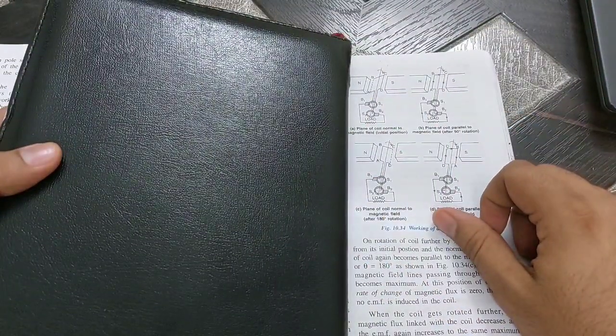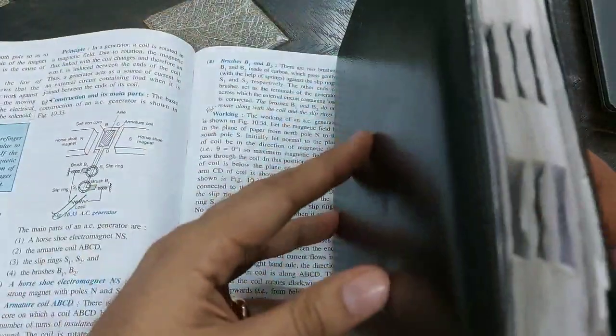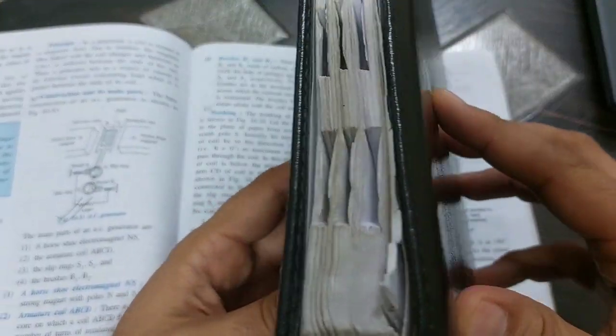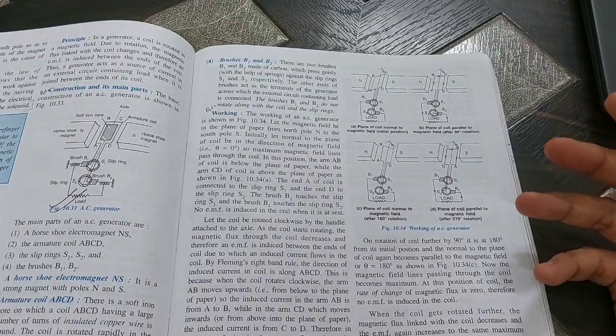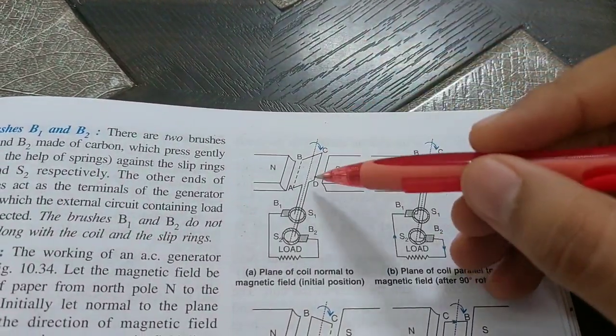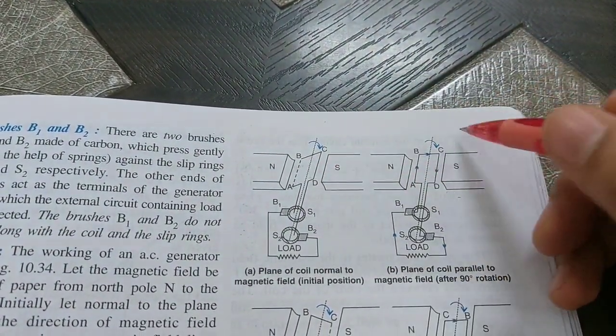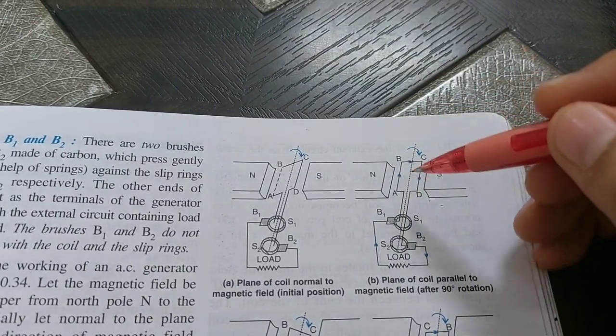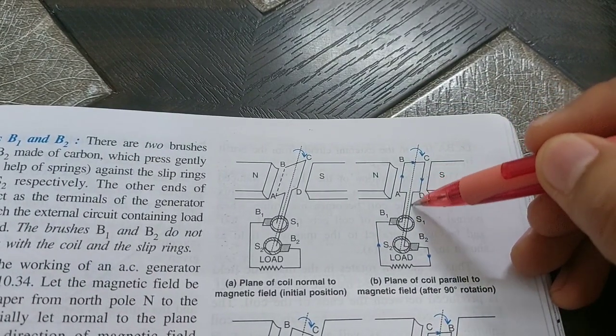I will try to incorporate an animated YouTube video for better understanding. So whenever there is a change in the magnetic flux linked with the coil, electricity is generated. That's the whole principle behind it. So as you rotate it, electricity is produced, and it is being produced in the direction of A, B, C, D.